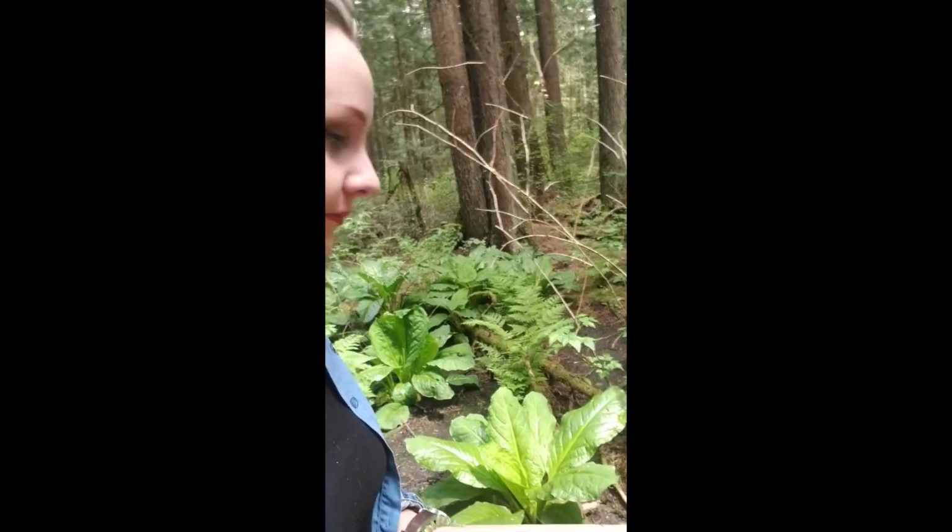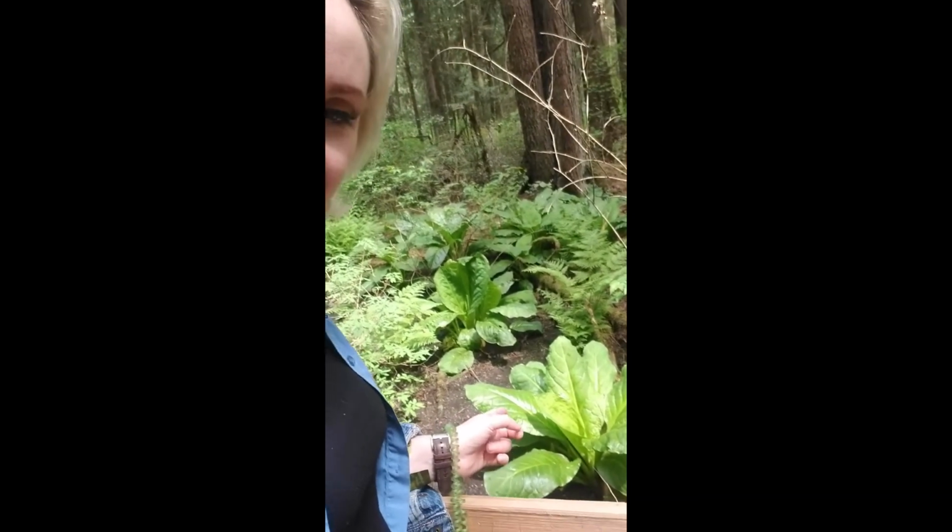Hey, so not related to geocaching or anything, but when I was walking on the trail in between caches, I saw a bunch of this plant. And this is one of my favorite plants. It's actually called skunk cabbage because when it blooms, it has this yellow flower that smells gross like a skunk.